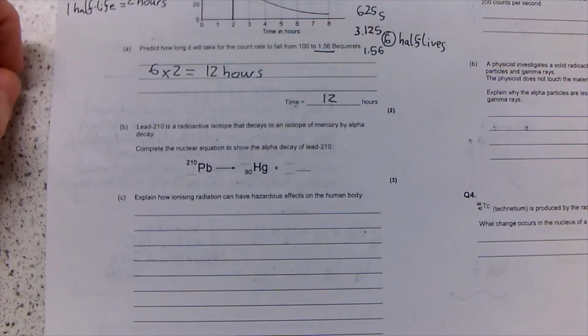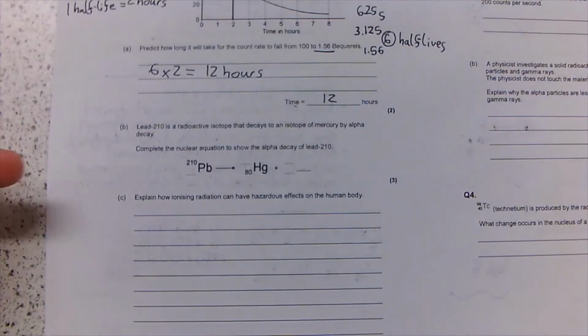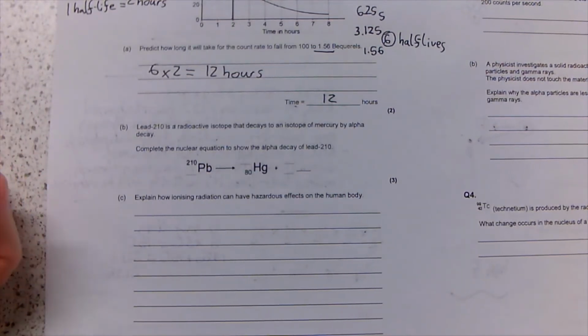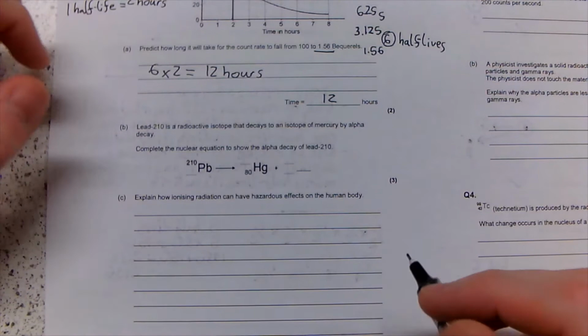Okay, I'm going to do the next 2 questions together because this first one should hopefully be nice and easy. All we've got to do is remember our alpha decay to start with. This is one of the hardest types of decay equation questions you'll ever be given, because otherwise they'll have a bit more numbers on them and it makes it a bit easier.